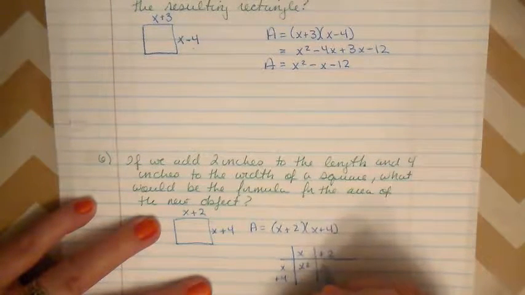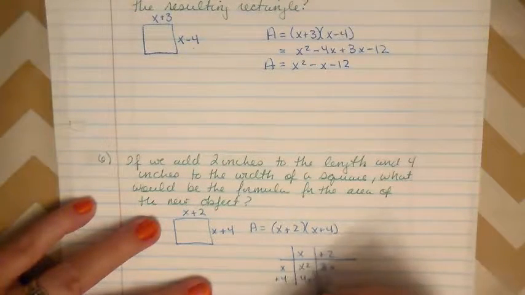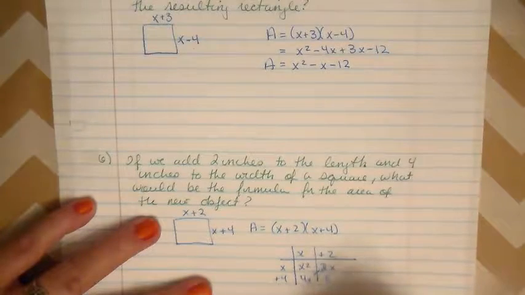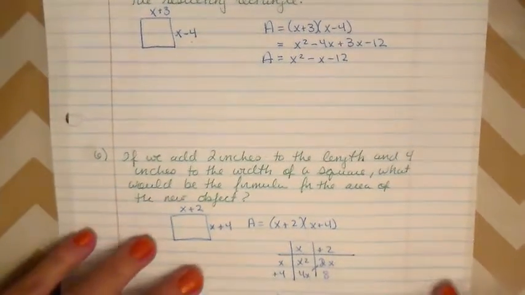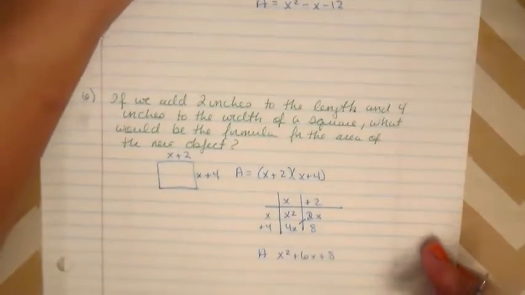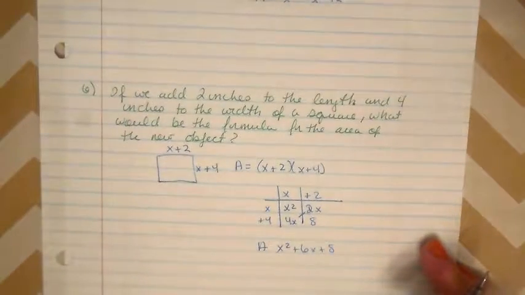So I get x squared, 2x, 4x, and 8. I add my like terms together, and my new area would be x squared plus 6x plus 8. Let's try another one.